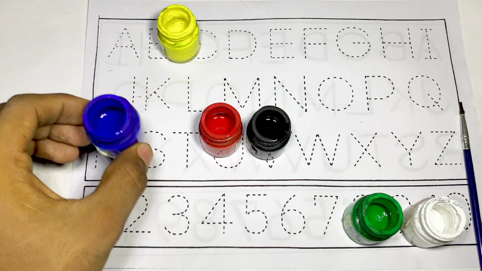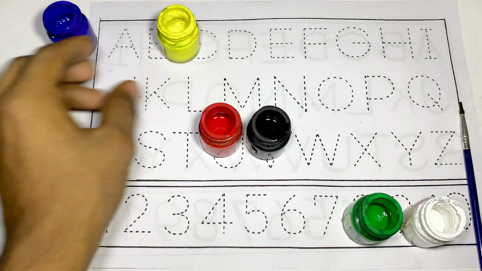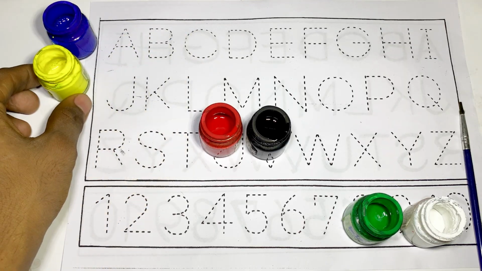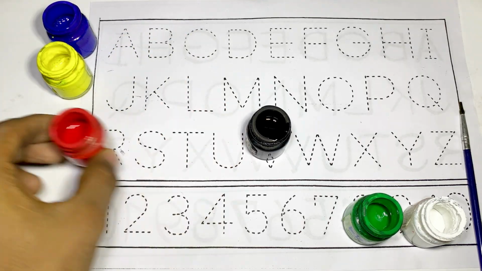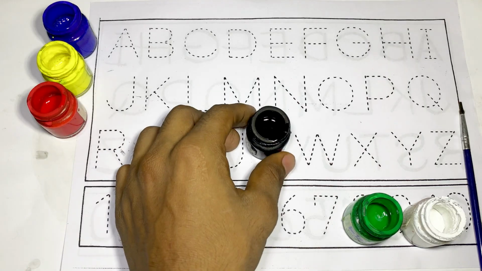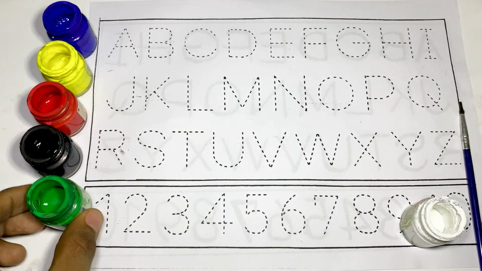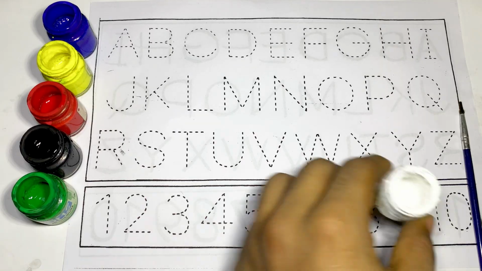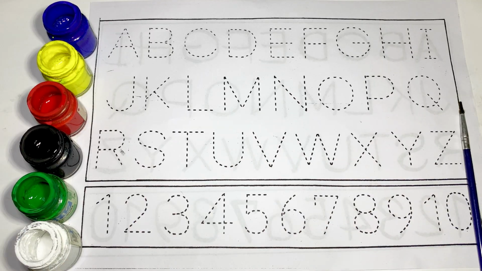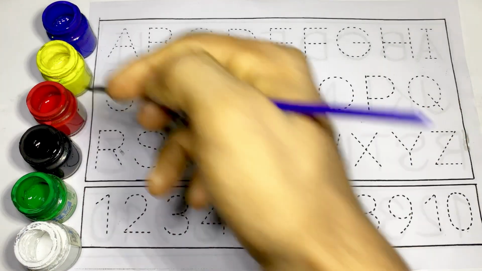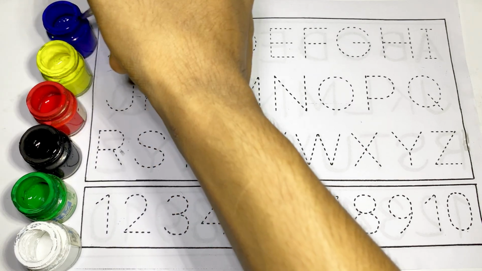Colors name: kids, blue color, yellow color, red color, black color, green color, and white color. Kids, now you draw alphabets, and first you draw A.